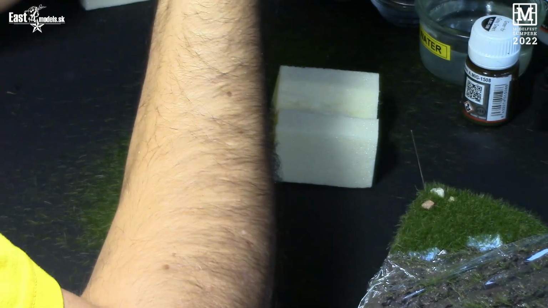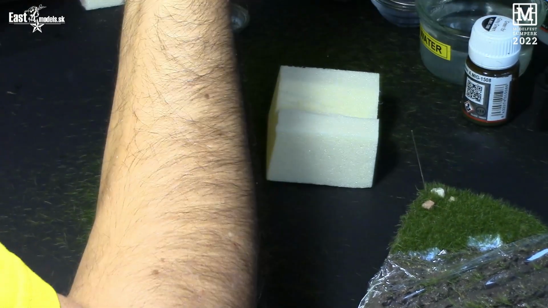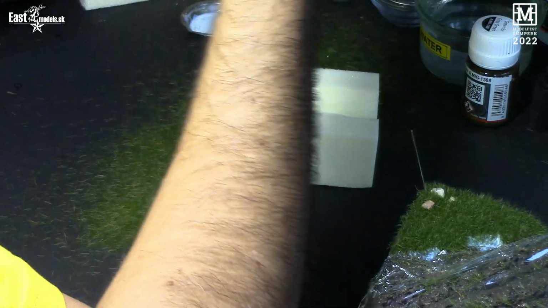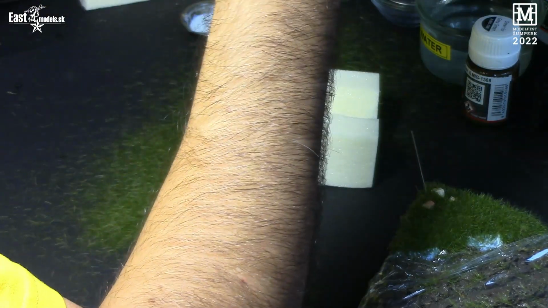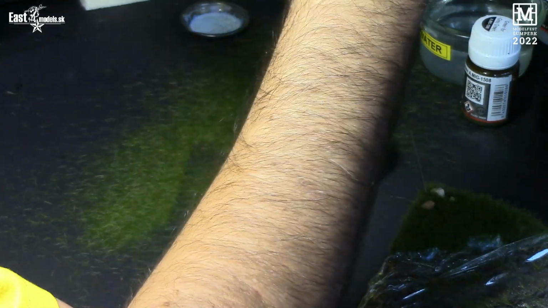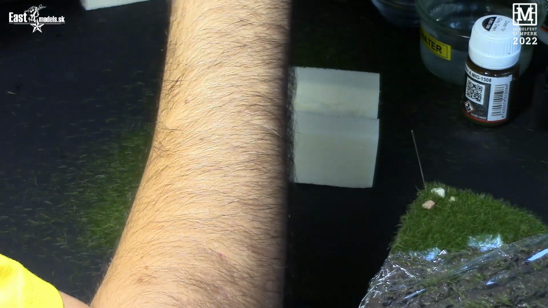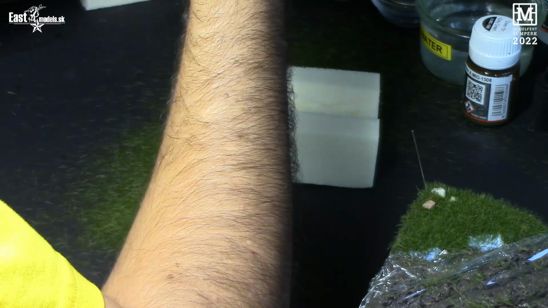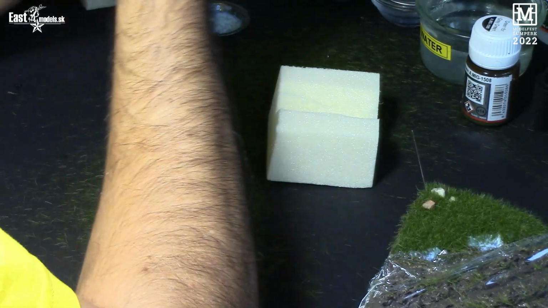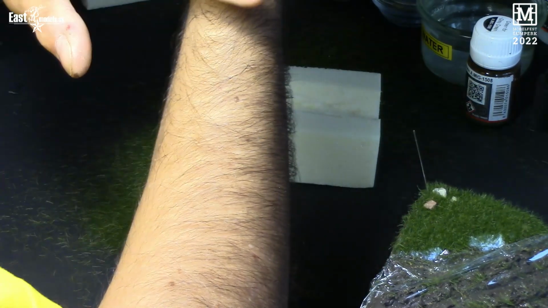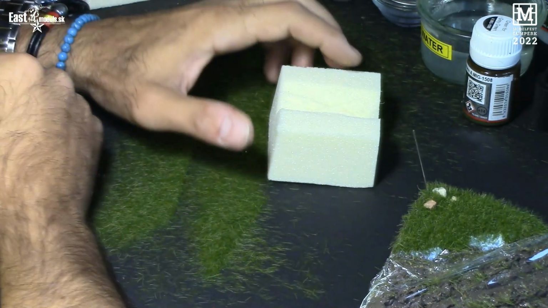Just use a paste to create a plain surface, and just use the airbrush or the brush to create the effects of lights and shadows if you need. But for me, it's not necessary to use any product to create a sand texture. It's plain paint, just paint. Thank you.